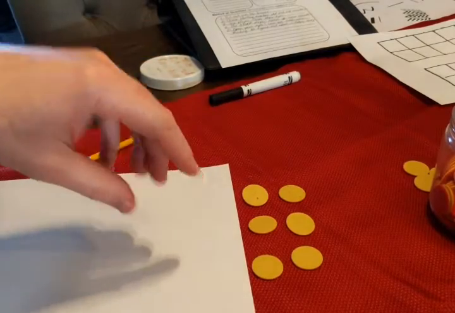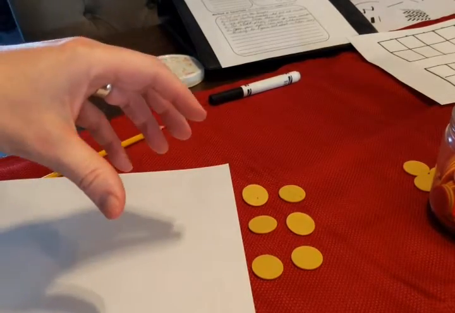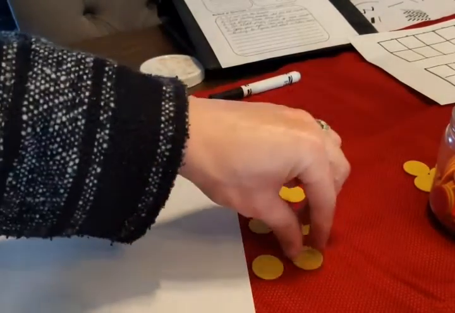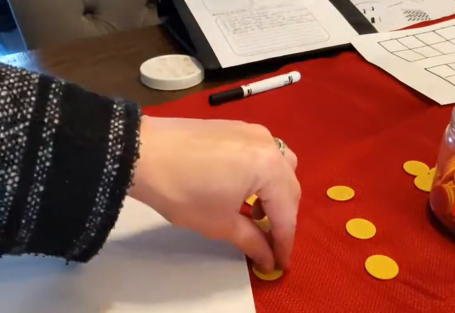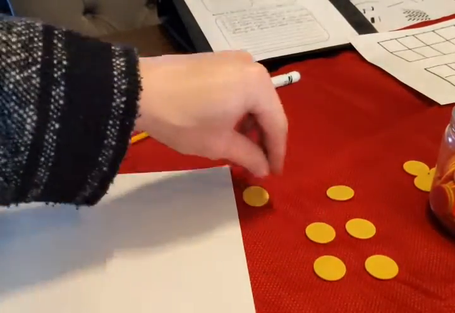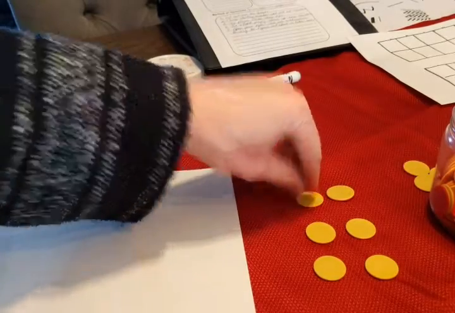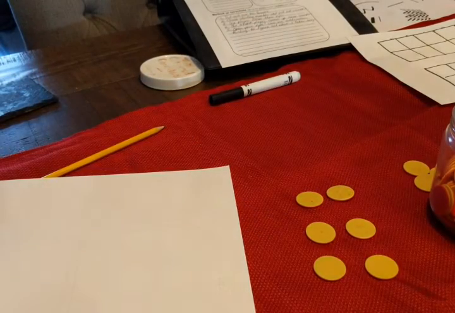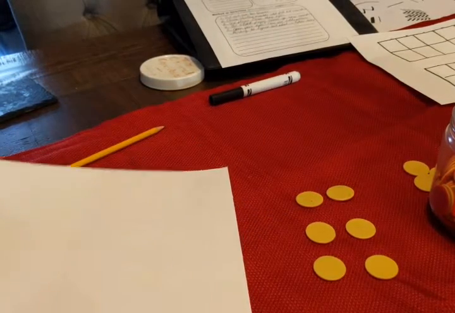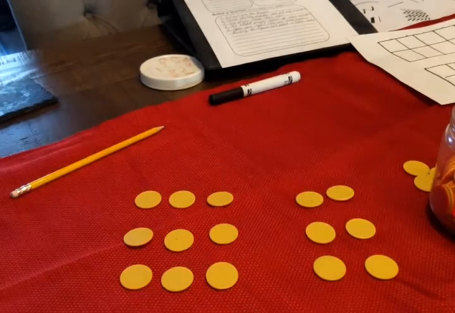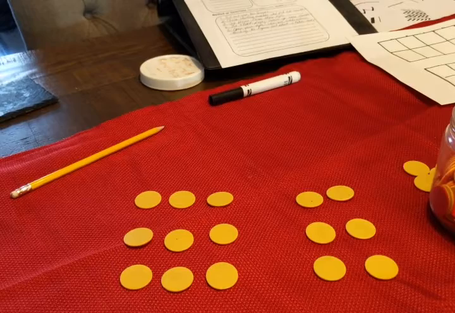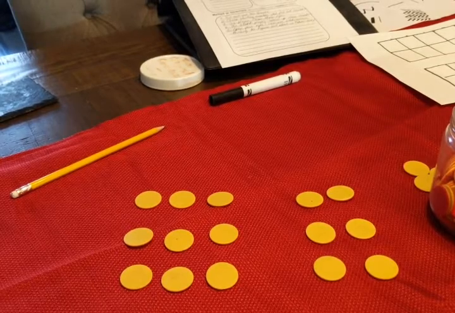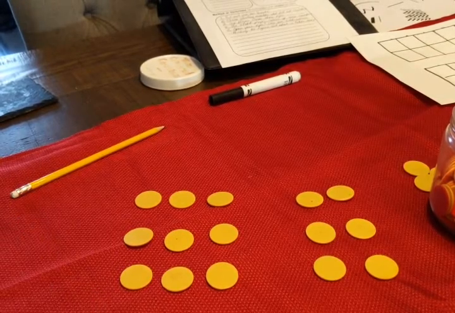Let's use our subtraction thinking to take away. 15, 14, 13, 12, 11, 10, 9. Are there 9 covered? Oh, look at that, 9. Amazing. So those are two ways that you can play that game.